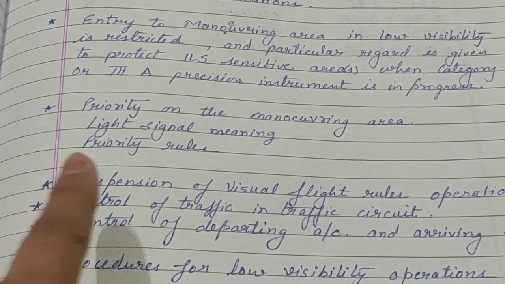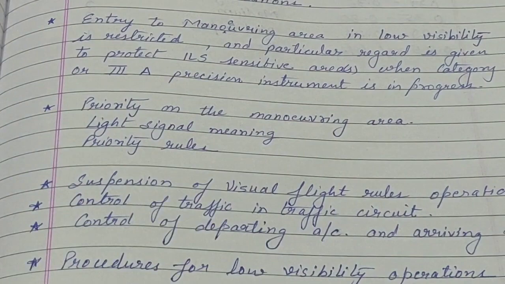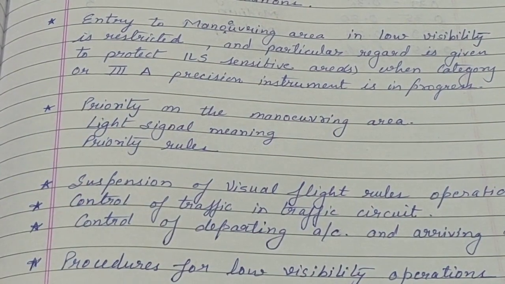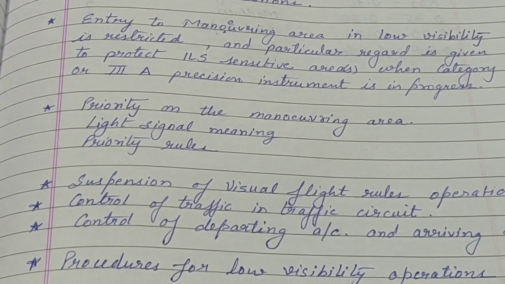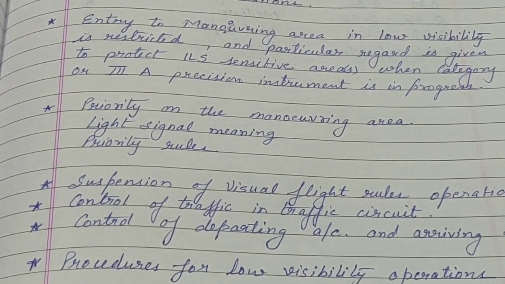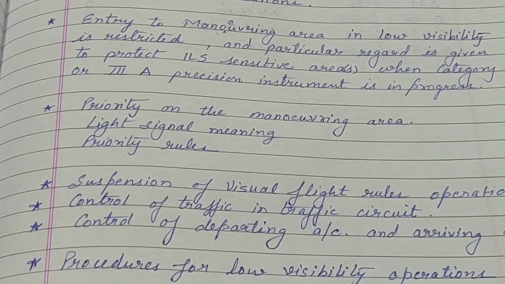Finally, we'll be talking about the light signal meanings. So the flashing runway lights mean vacate the runway or taxiway and observe the tower for the light signals. All these are the operations that have to be done by the aerodrome control services. Fine. Moving on to the priority rules.